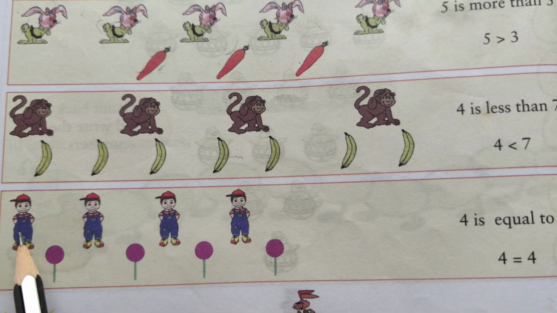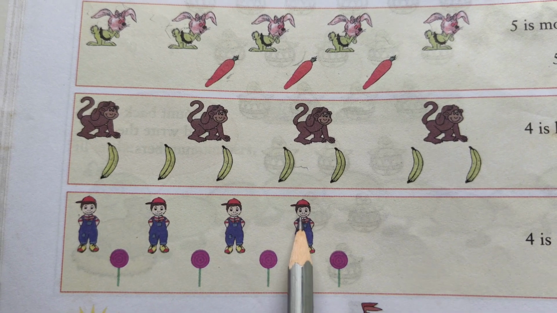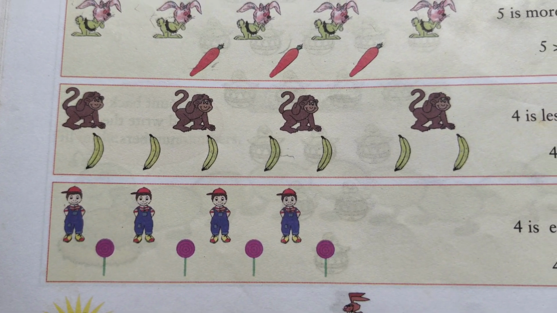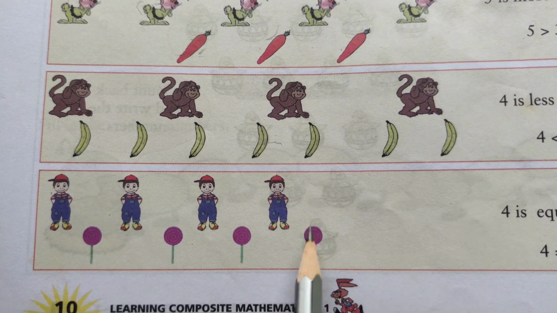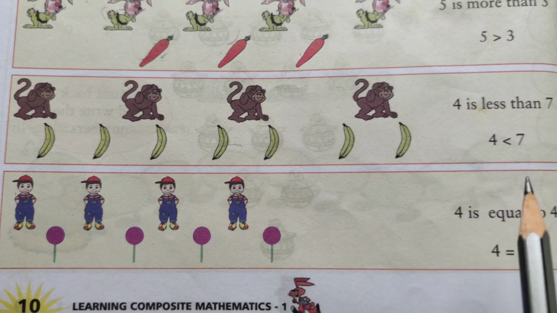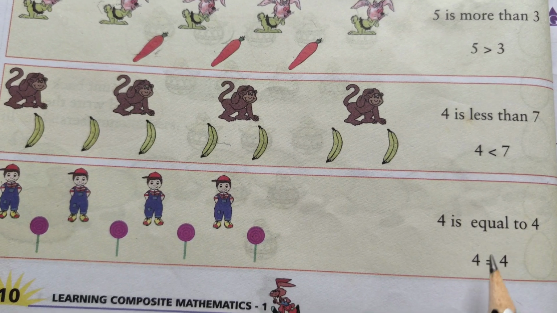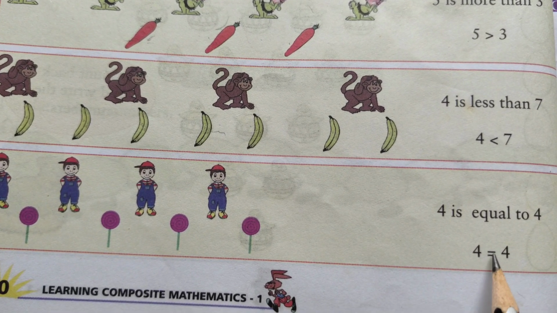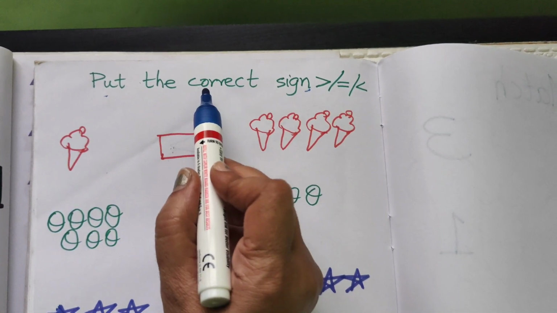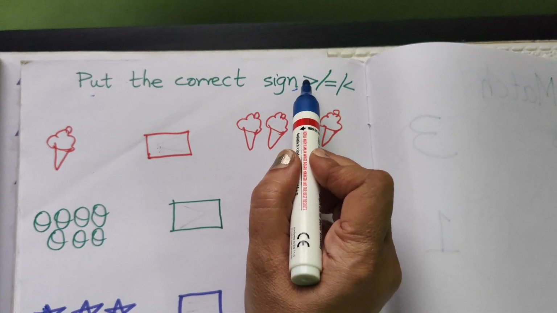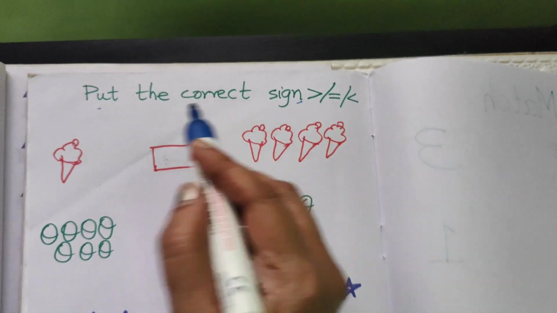Here we have 1, 2, 3, 4. 4 boys. 1, 2, 3, 4. 4 is equal to 4. So 4 and 4 are equal. Put the correct sign: greater than, equal to, or less than.